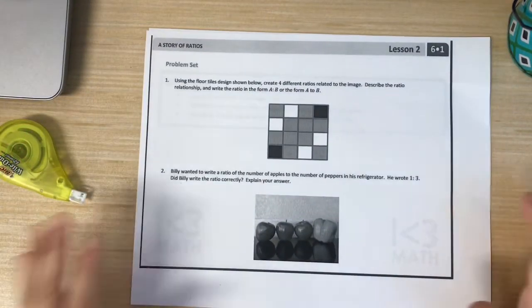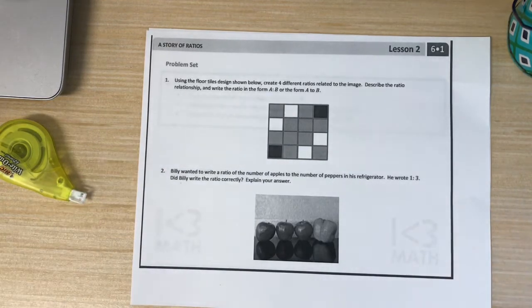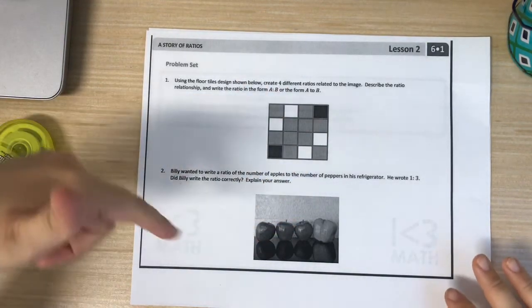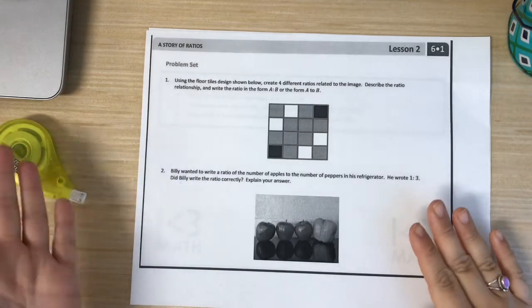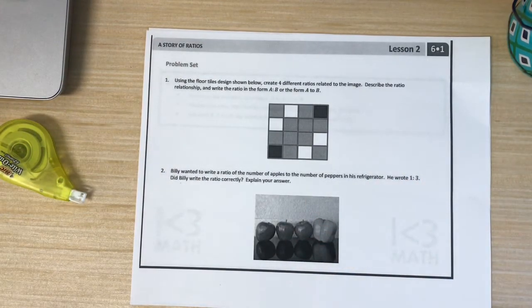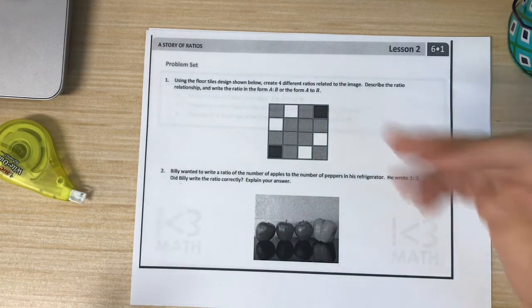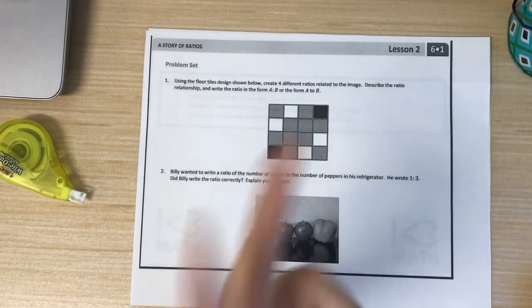Okay, and really quick, just to preview your problem set, it gives you 2 problems where it asks you to give the ratios. So number 1 is asking you to create 4 different ratios related to these floor tiles. Now, what that's talking about is how some of them are black, some of them are gray, some of them are white, and you can group those together in different categories, such as the shaded tiles, and that would be both the gray and the black, or unshaded is the white. Those types of things can help you generate 4 different ratios, and you can just flip-flop them as well.